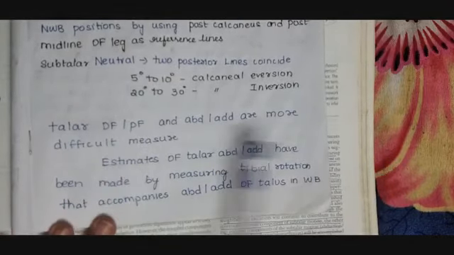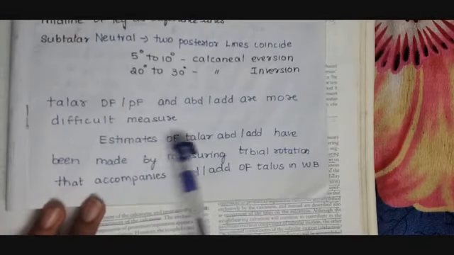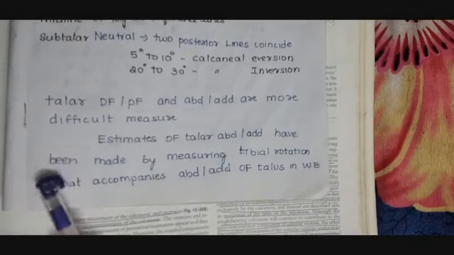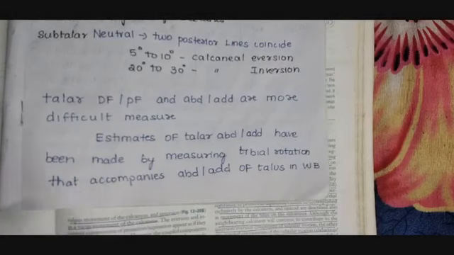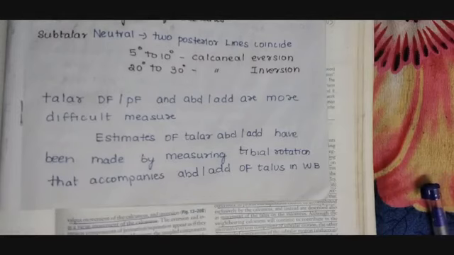However, talus motions are very difficult to measure. Estimates of talar abduction and adduction have been made by measuring the tibial rotation that accompanies the abduction or adduction of the talus in weight bearing.